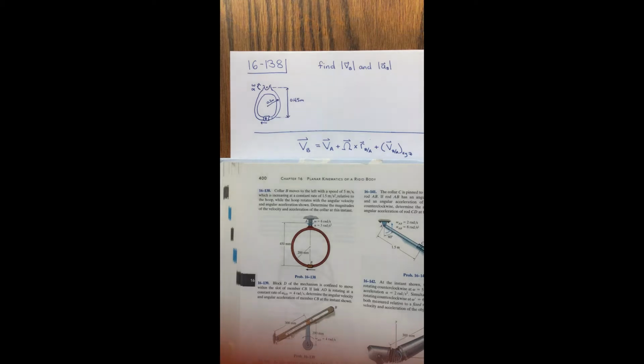Problem 138 from Chapter 16. Collar B moves to the left with a speed of 5 meters per second, which is increasing at a constant rate of 1.5 meters per second squared relative to the hoop, while the hoop rotates with an angular velocity and angular acceleration shown. That's here. Determine the magnitudes of the velocity and acceleration of the collar at this instant.